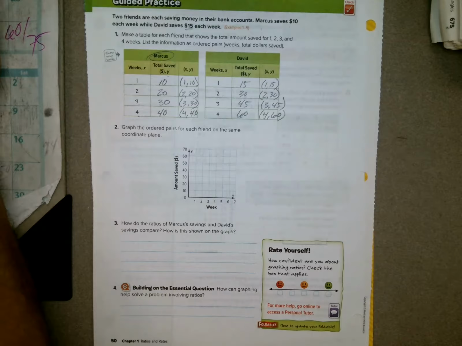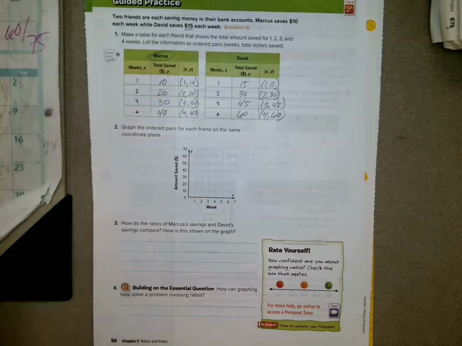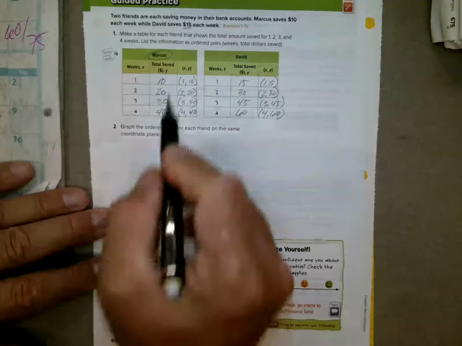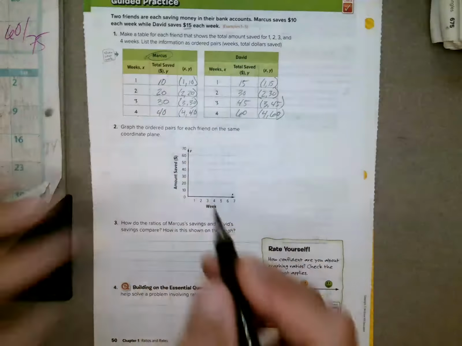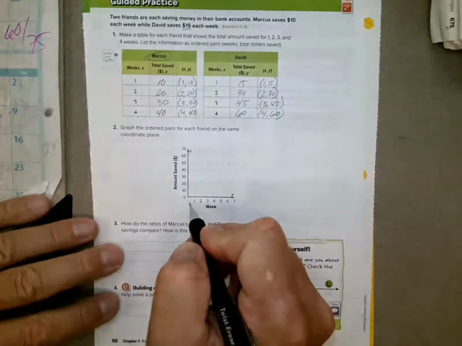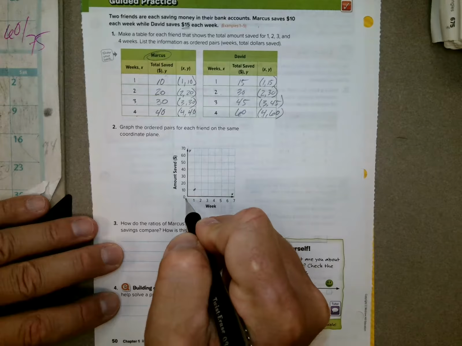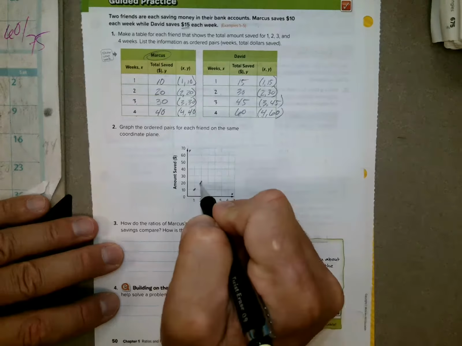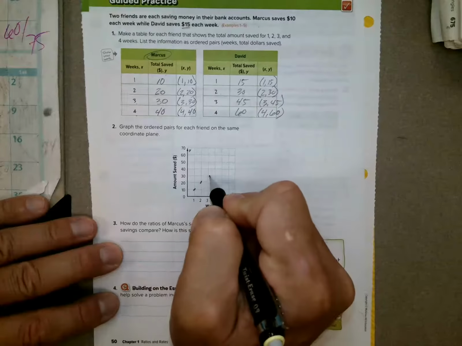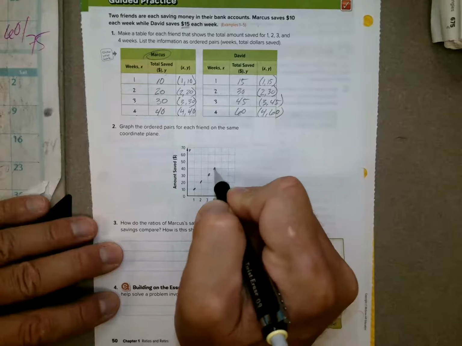Graph the ordered pair for each person. We're going to go ahead and take a look at that now. So I'm going to go ahead and graph these ones for Marcus. It's going to be 1 and 10, and 2 and 20, and 3 and 30, and 4 and 40, right?